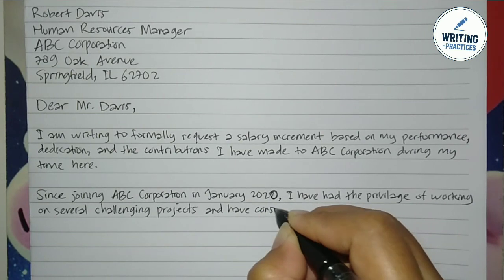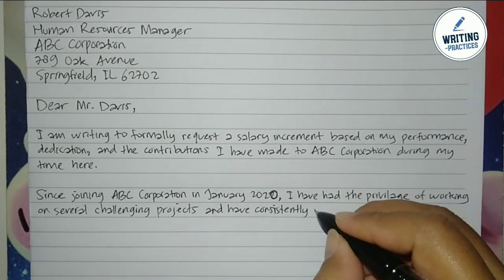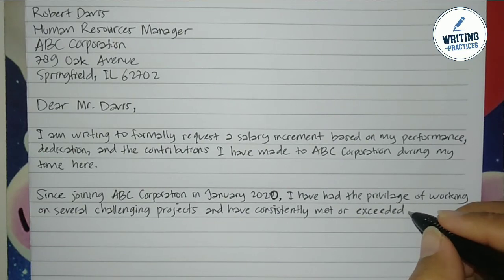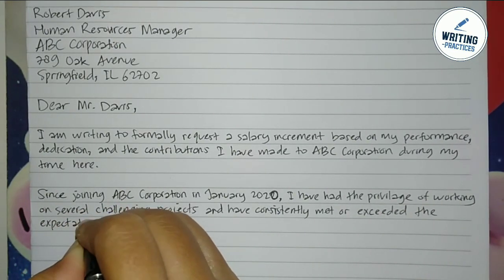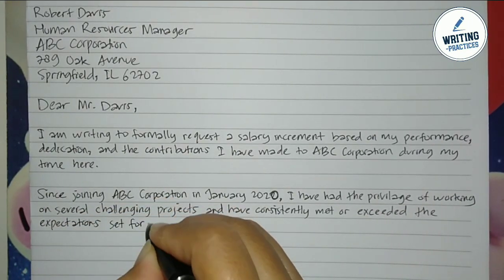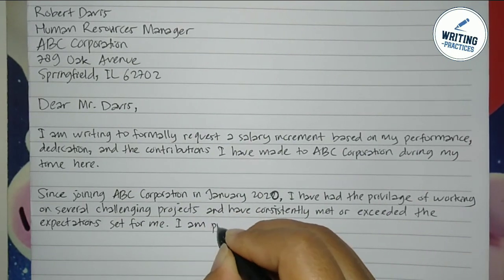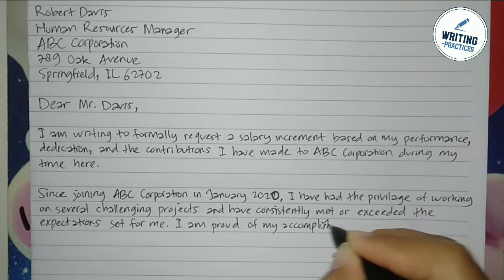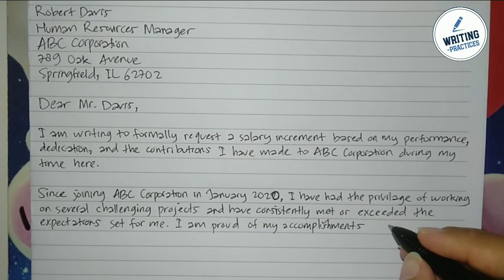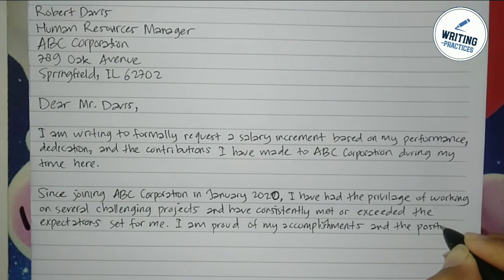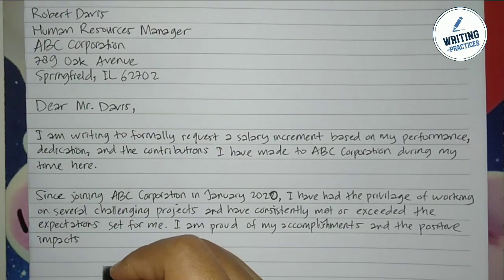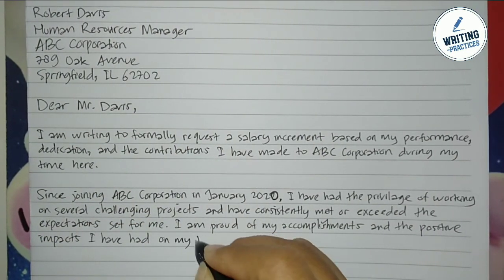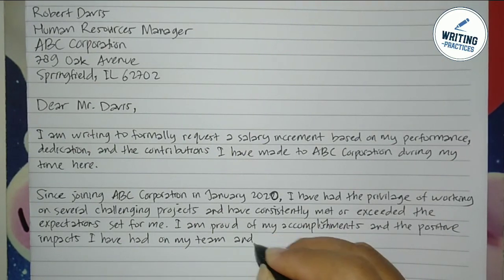Besides that, mention also your consistency of giving your best contribution to the company. For example as, "I have consistently met or exceeded the expectations set for me. I am proud of my accomplishments and the positive impact I have had on my team and the company as a whole." You may also mention those contributions, if you think necessary. Never tell lies. This is the rule number 1.